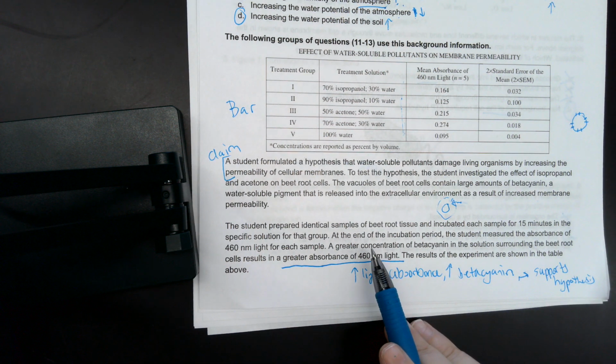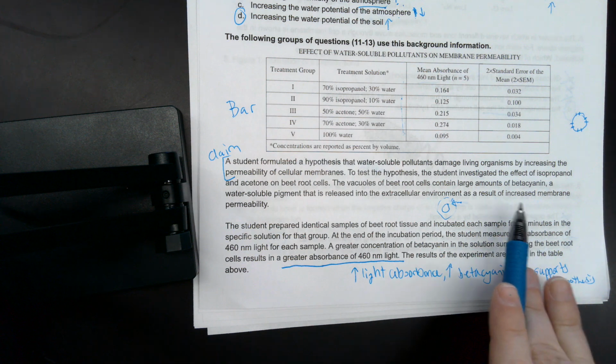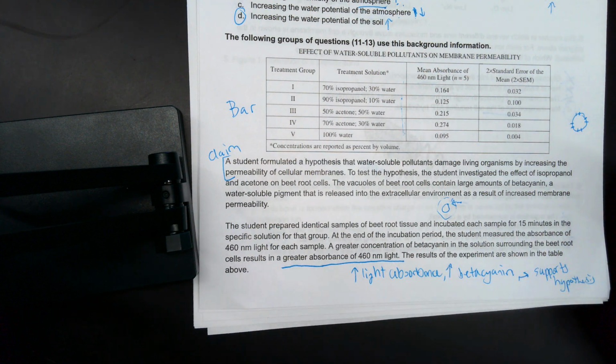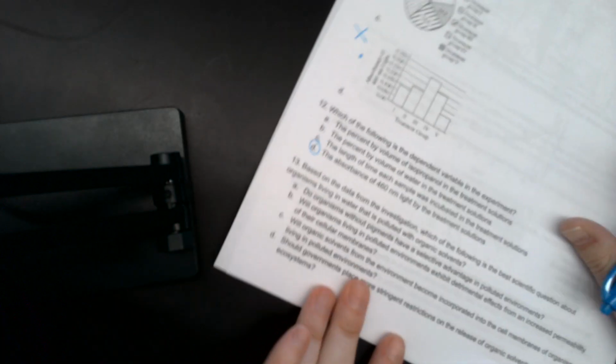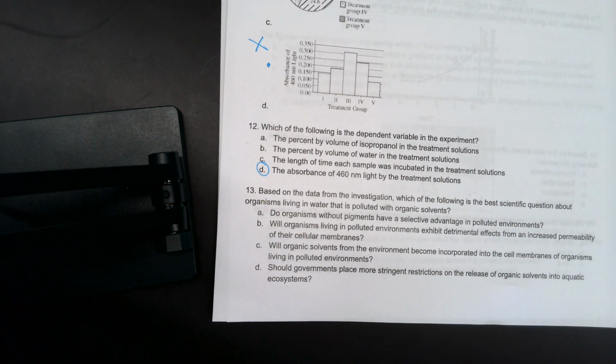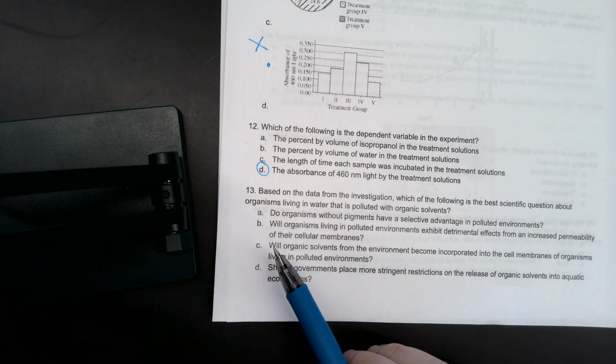This is basically saying that then there is more permeability of the cell membranes. So now, based on the data, which of the following is the best scientific question about organisms living in water that is polluted with organic solvents?